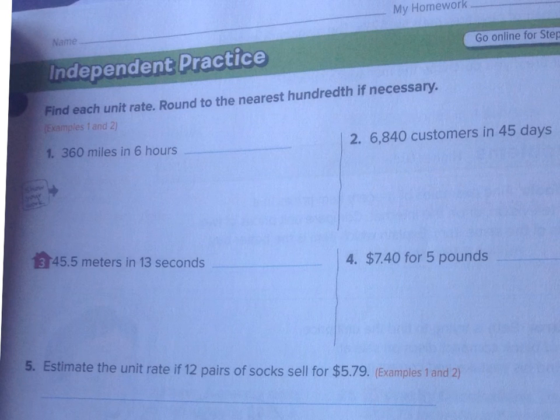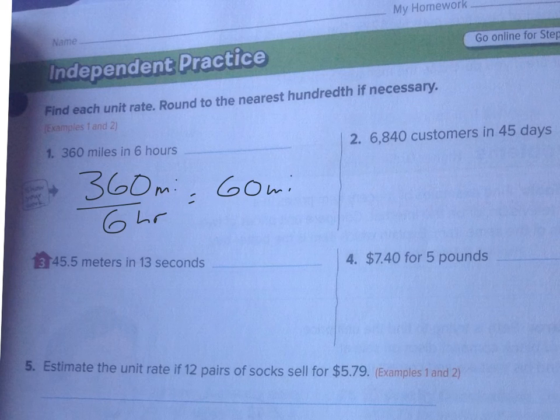For the unit rate, you take 360 miles in 6 hours. Take 360 divided by 6. And then you will come up with 60 miles in 1 hour, which we would call 60 miles an hour.